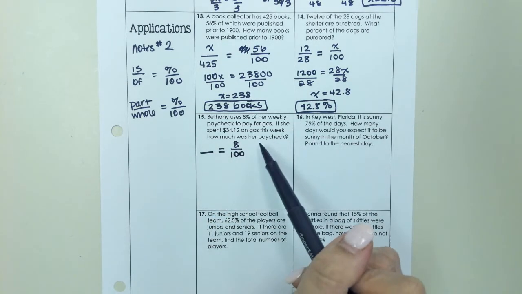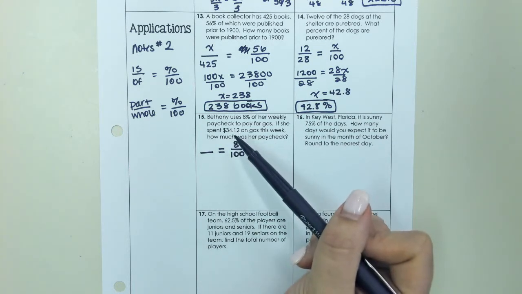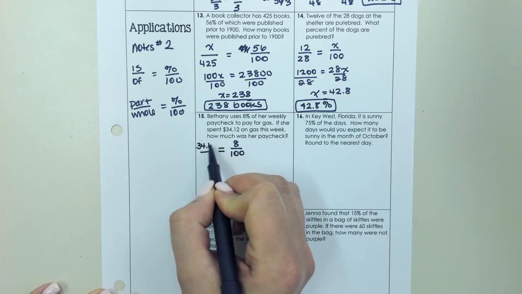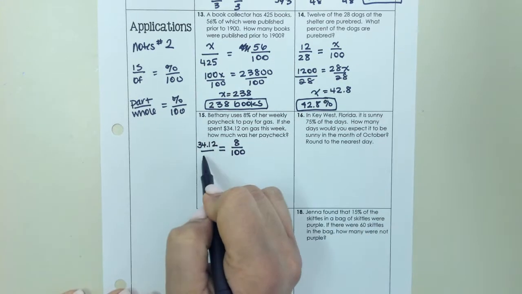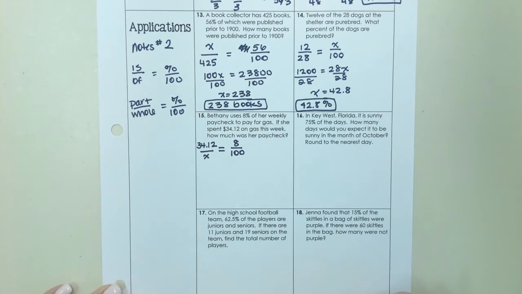Her whole paycheck is not used on gas, just part of it. So she spent $34.12 on gas. That's only part of her paycheck, so that's the part. The whole would represent her whole paycheck, and we don't know what that is. That's why it's asking how much was her paycheck. So that is where our X belongs. We don't know what the whole paycheck was.